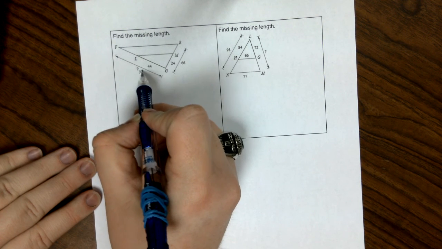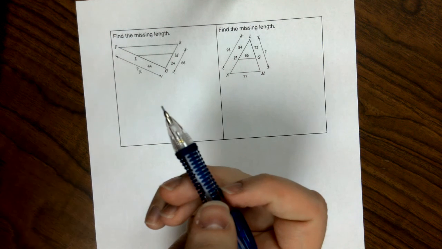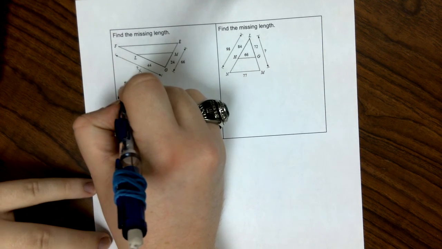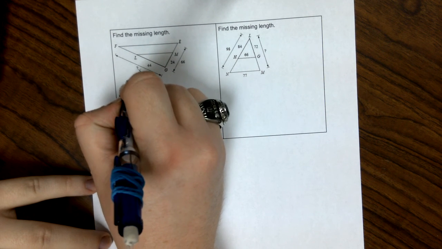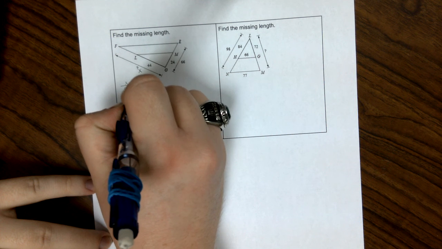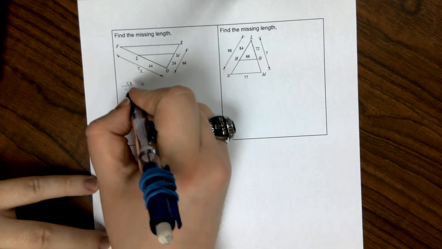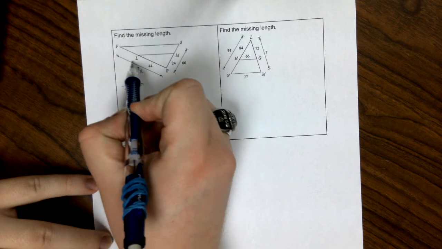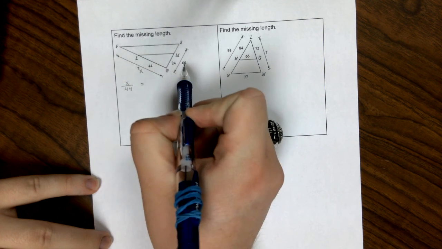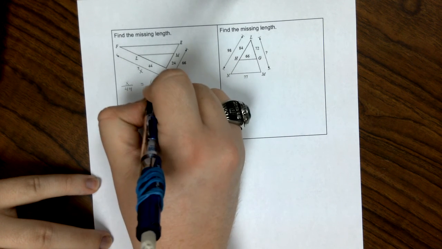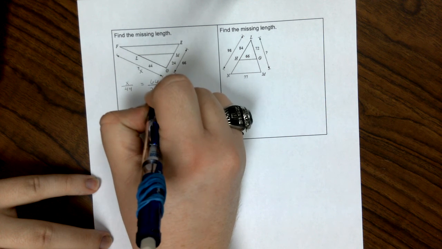Well, it's the 44 because they're both on that same left-hand side. So we can put those together as x over 44. And then we have to maintain this order. So I went from the big side to the little side, so keep that order the same. 66 over 24.